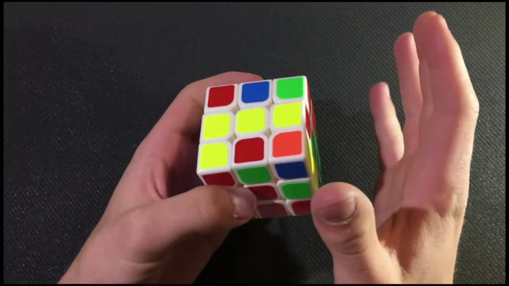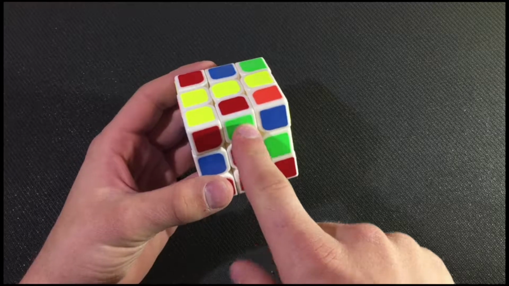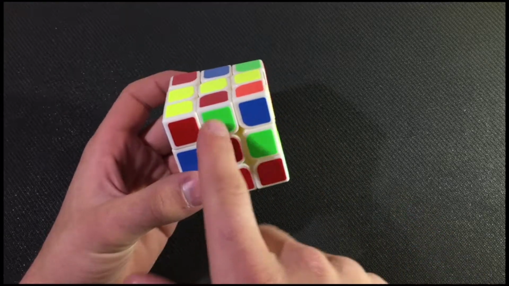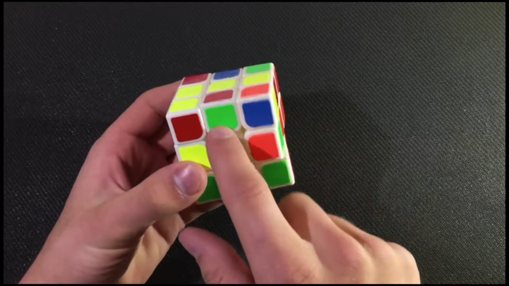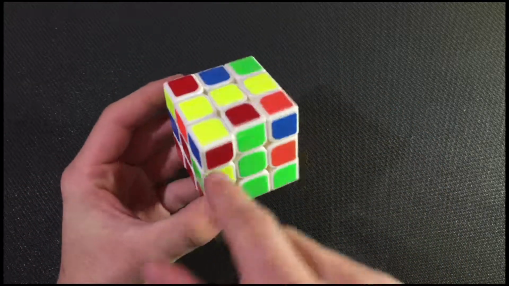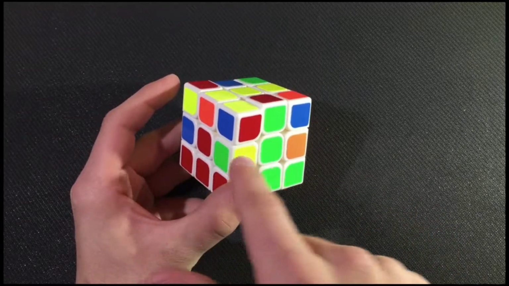So anyways, next I'll try to recognize another one. I recognize this edge right here. I see that red's on top and green's on the front, so I want to line it up with its center. So we'll line it up with its green center. Then we need to look, does it go on the right or on the left? Since it's red and green, it needs to go here between the red and green. So that's where it goes.